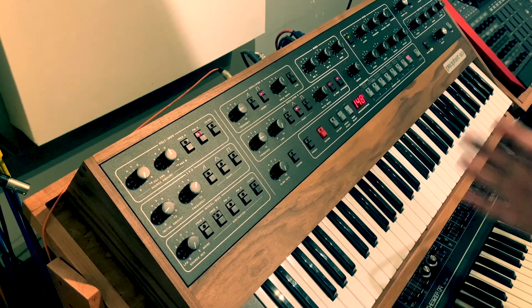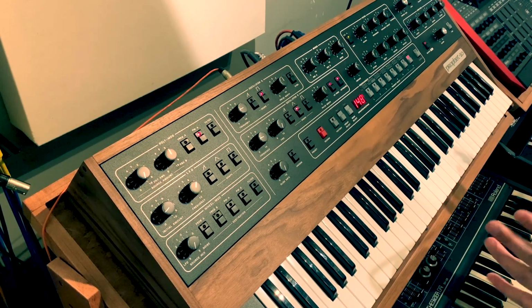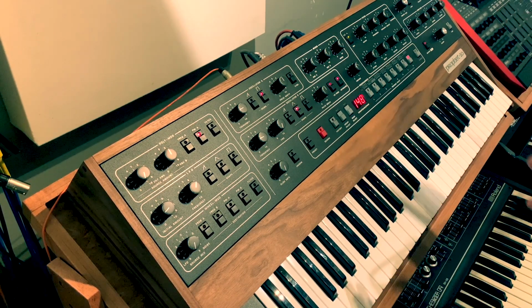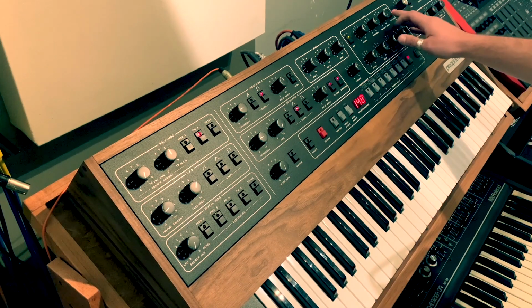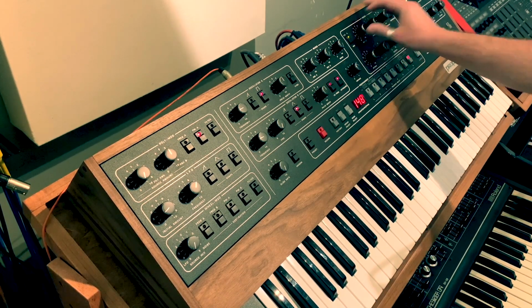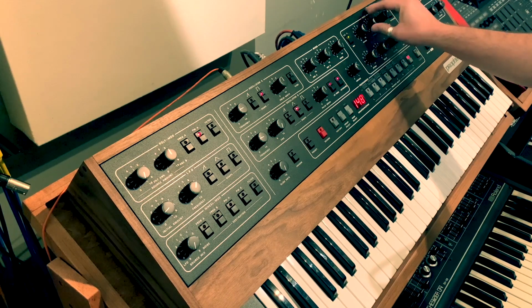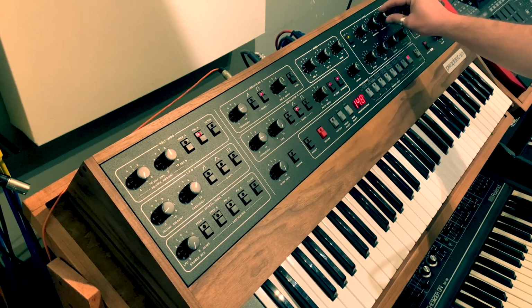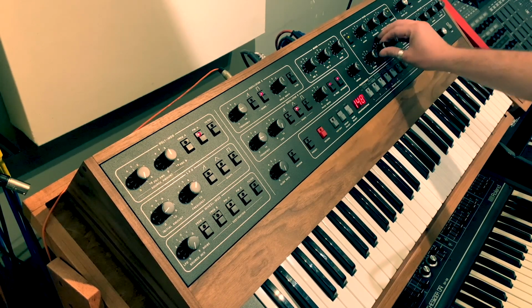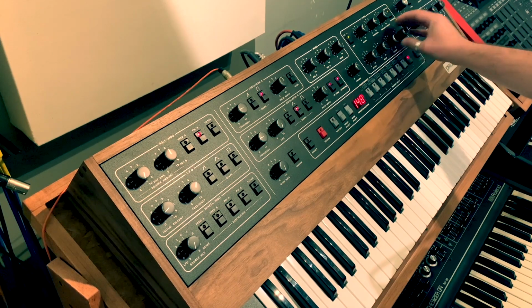Fantastic. Classic pulse width modulation happening. Filter is a little bit dark, so now I'm going to play with the filter to open it up a little bit. Keyboard tracking, resonance. I'm going to play with the filter envelope.